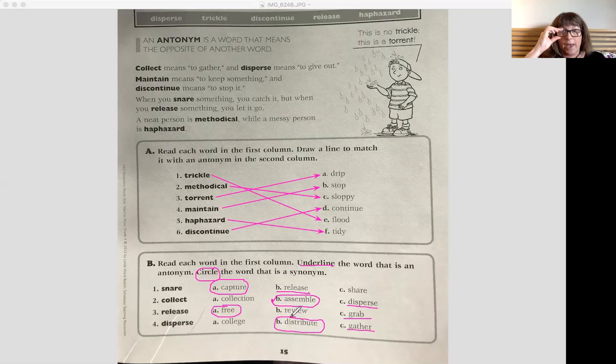All right, there's your vocabulary for the week. I will see you in our Zoom meeting.